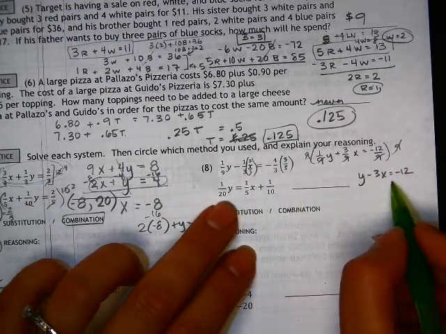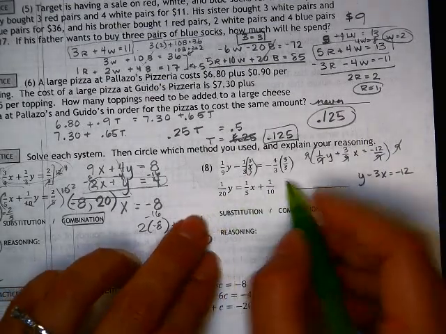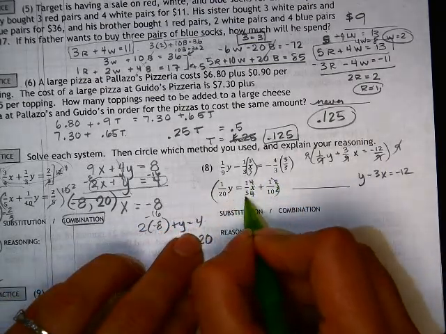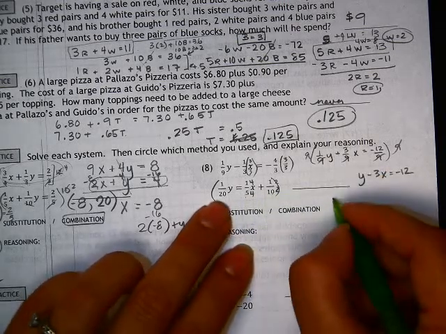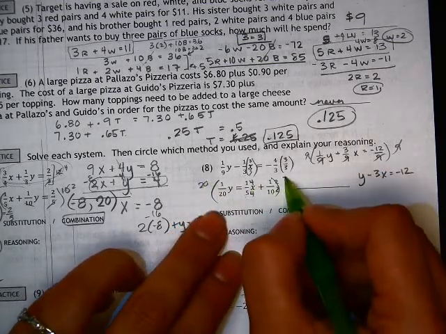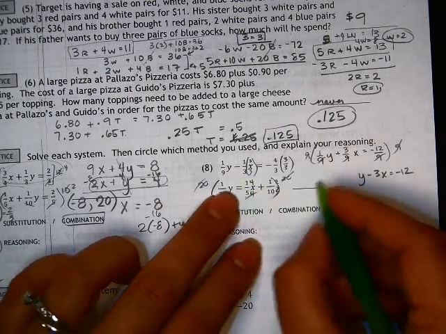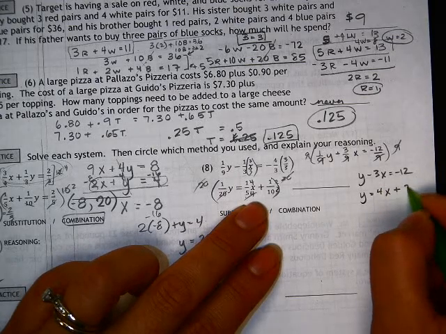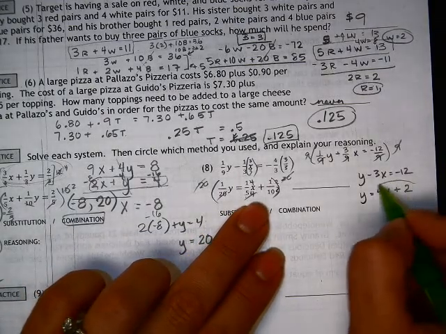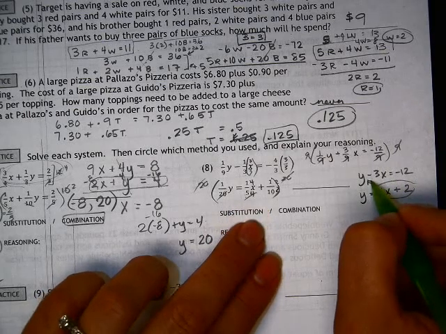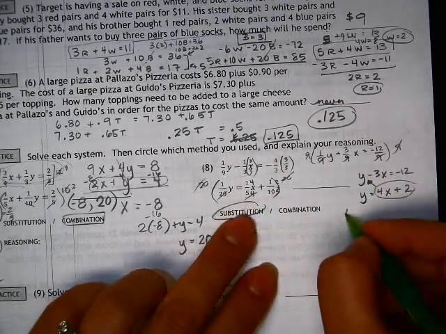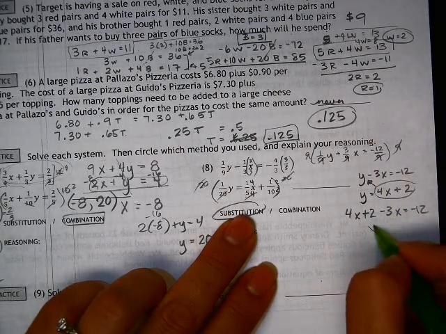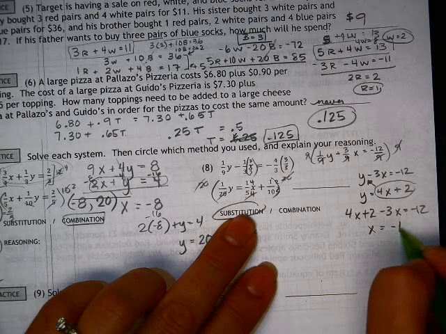Okay, so now what I am doing is I need to, let's go ahead and multiply through here by what? 2 over 2, 4 over 4 to get 20 and 20 on the bottom. And then I'm going to multiply by 20 on both sides to get rid of absolutely everything. So I'm left with y is equal to 4x plus 2. And so here, substitution seems to be the best way because it's already y equals. So I have 4x plus 2 minus 3x is equal to negative 12. I've got x is equal to negative 14.